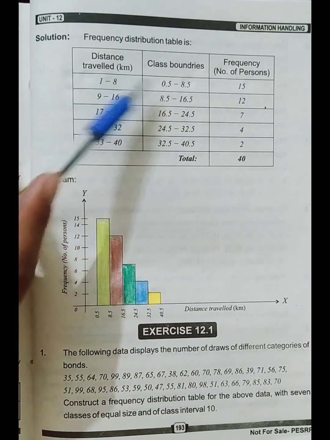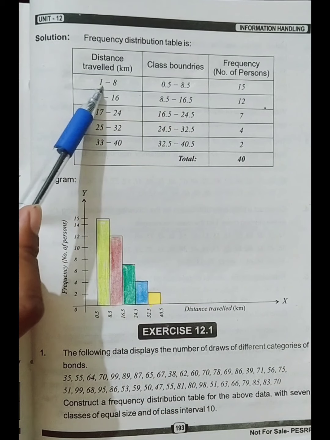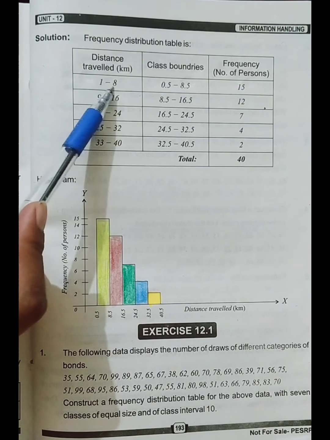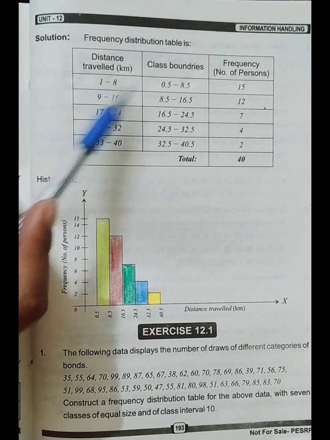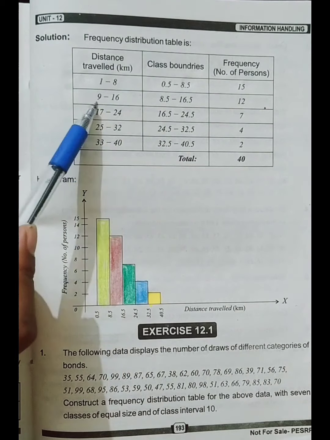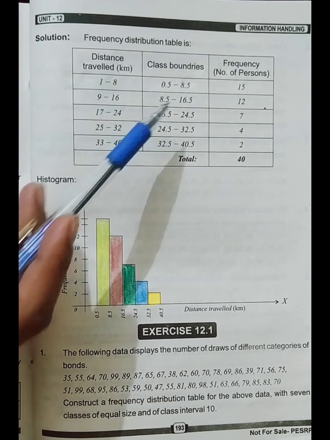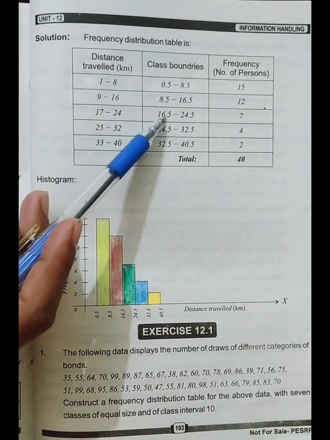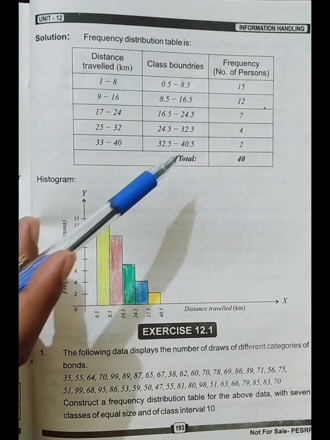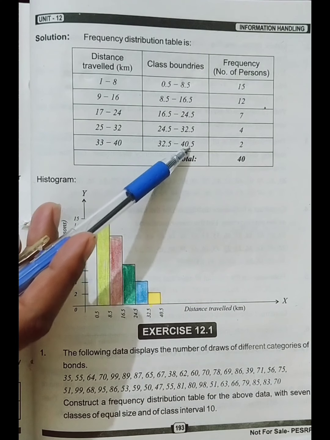For making class boundaries, we subtract 0.5 from the first value and add 0.5 to the last value. So we get 0.5 to 8.5. Similarly, 8.5 to 16.5, 16.5 to 24.5, 24.5 to 32.5 and 32.5 to 40.5.